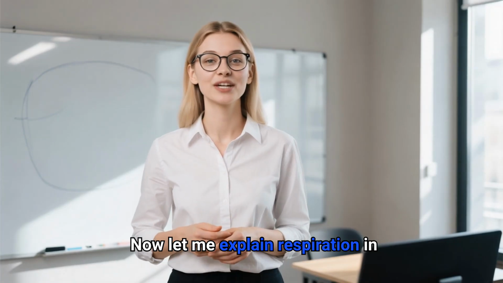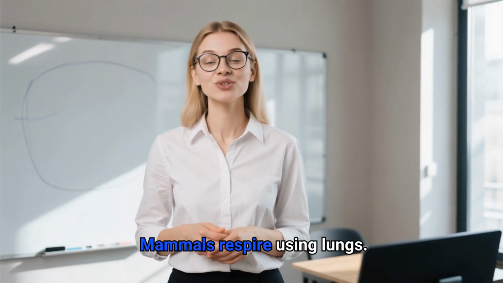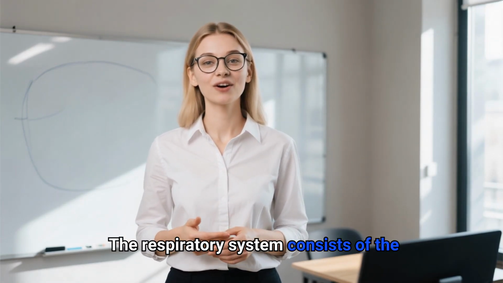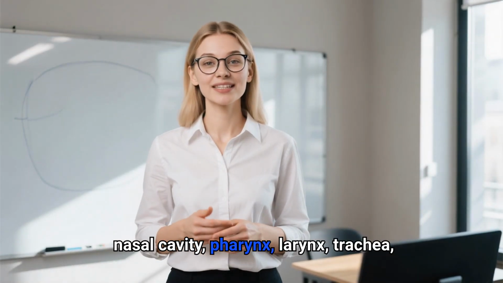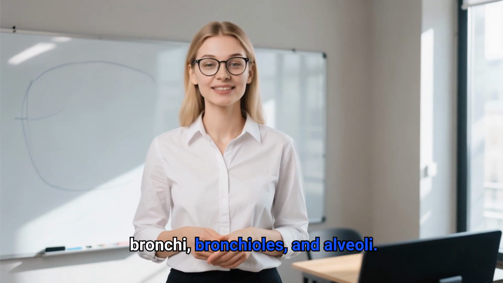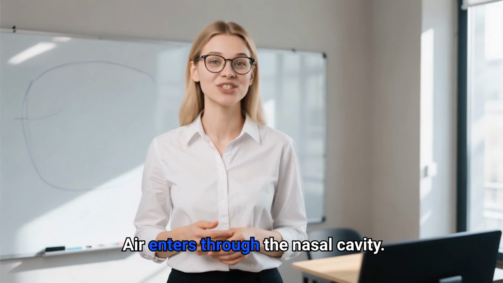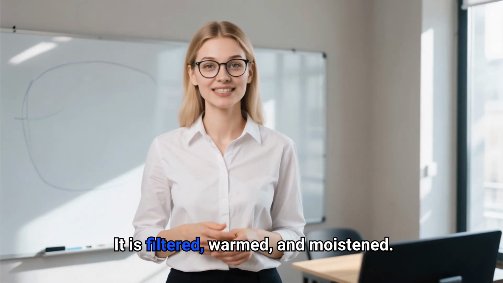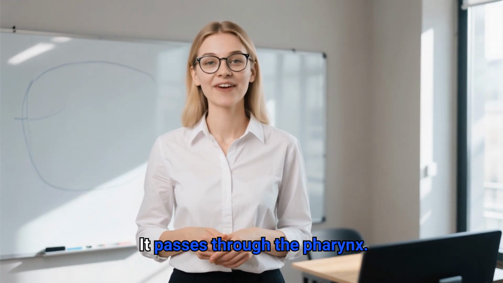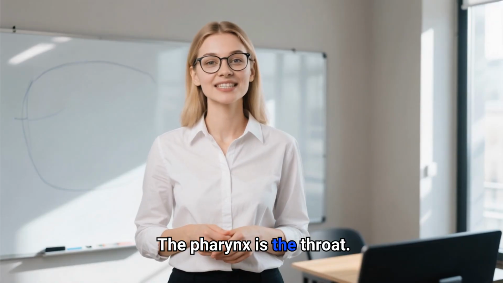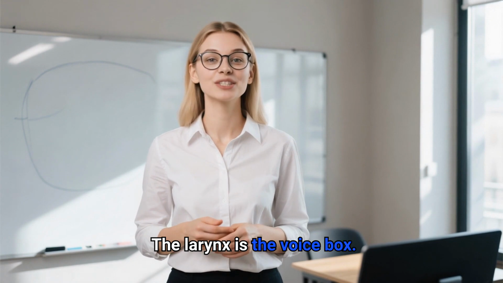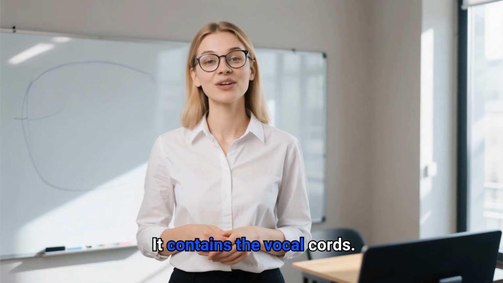Now let me explain respiration in mammals. Mammals respire using lungs. The respiratory system consists of the nasal cavity, pharynx, larynx, trachea, bronchi, bronchioles, and alveoli. Air enters through the nasal cavity. It is filtered, warmed, and moistened. It passes through the pharynx. The pharynx is the throat. It leads to the larynx. The larynx is the voice box. It contains the vocal cords.